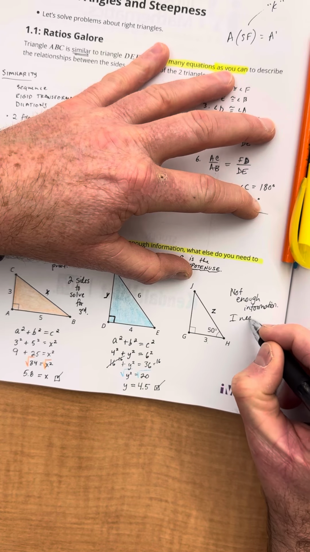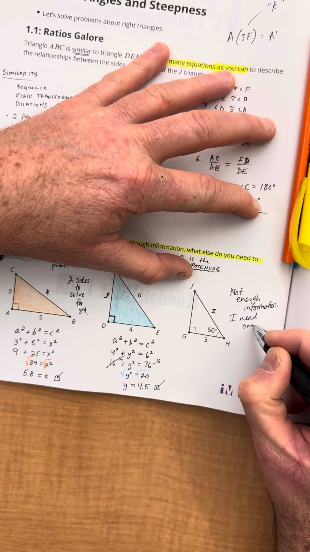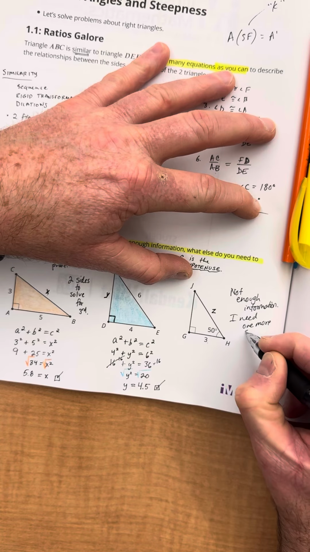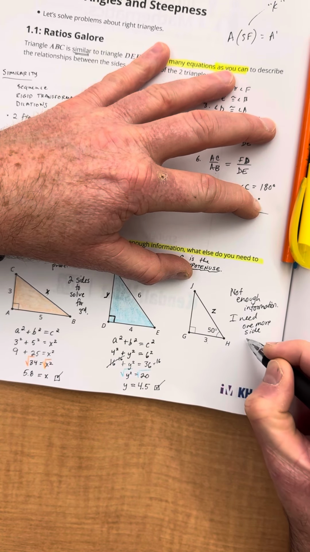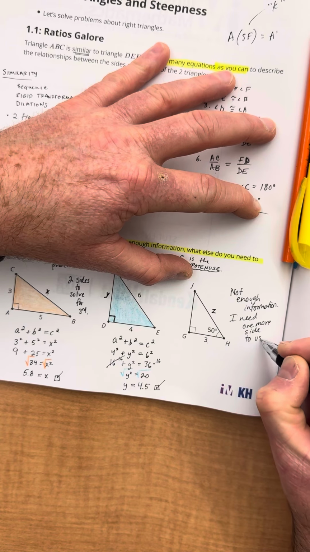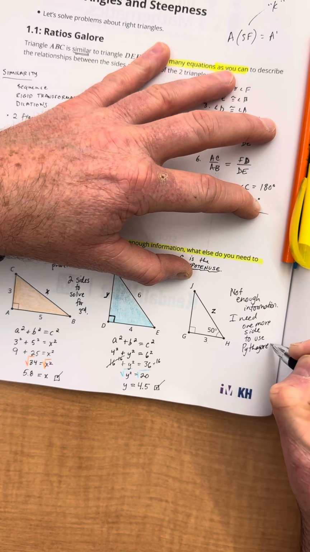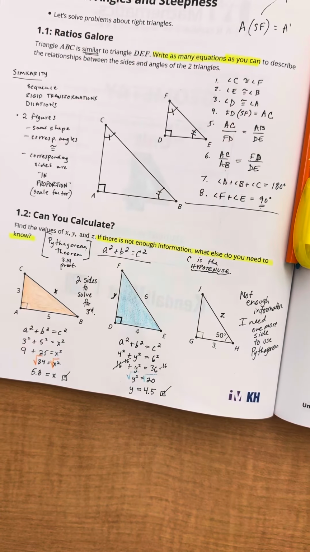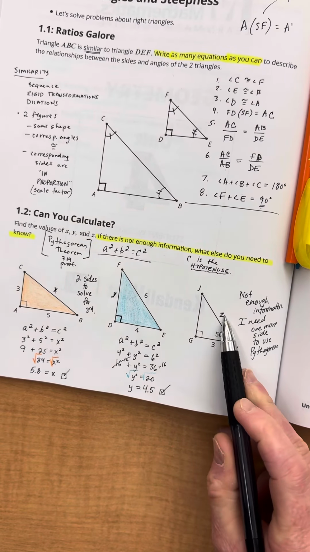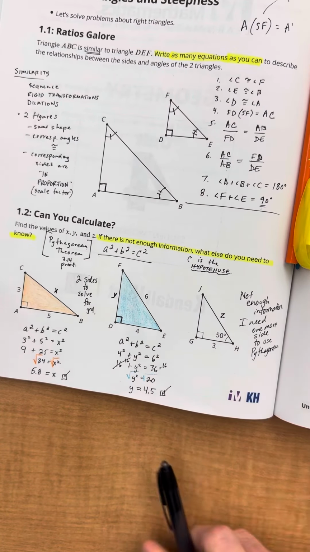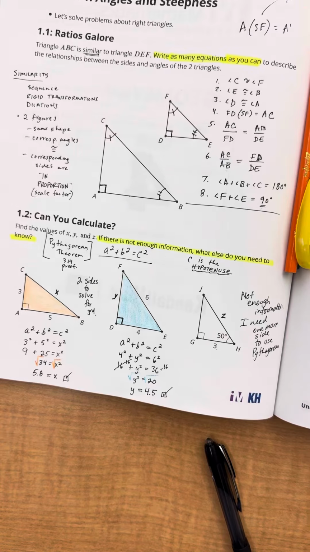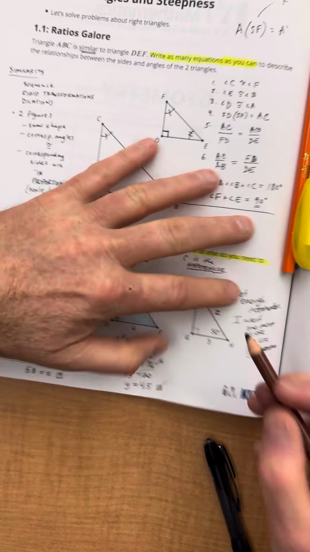I need one more side to use Pythagorean. Since you only have one side, technically you don't know how to solve for z, but I'll give you a little glimpse into the future.